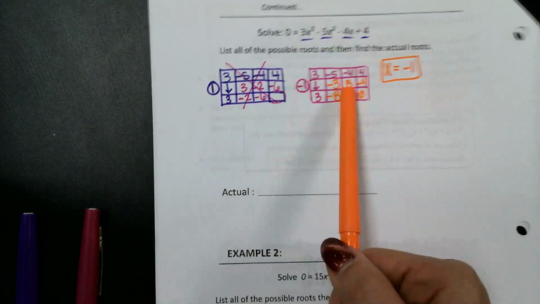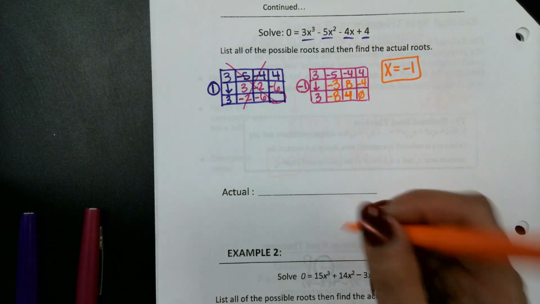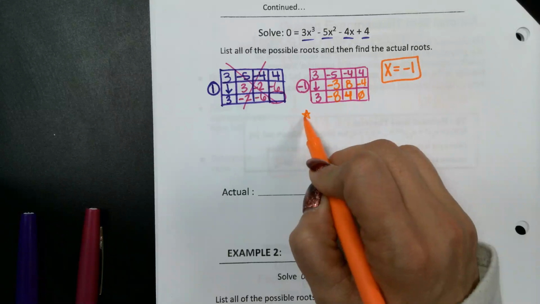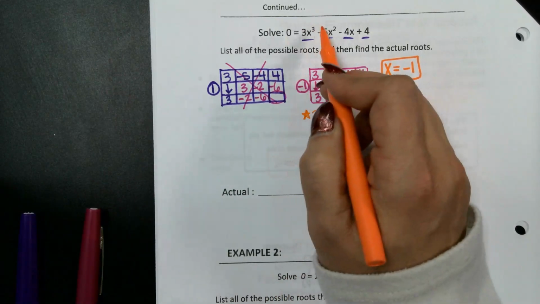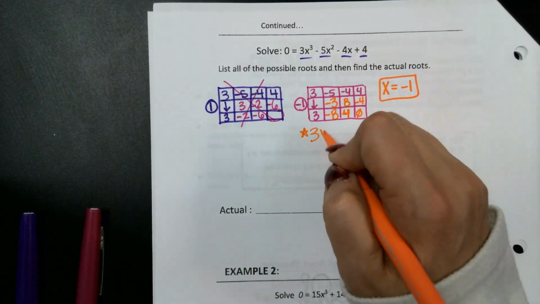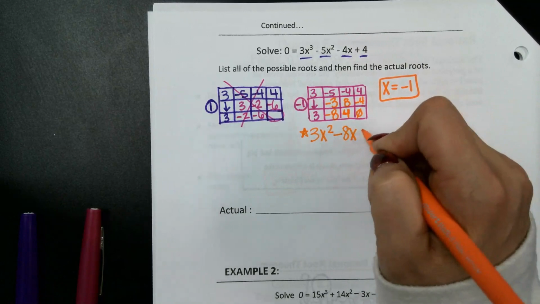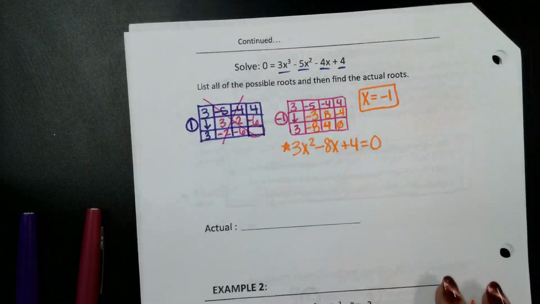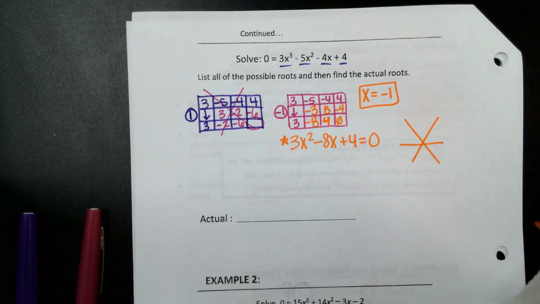One of those will work. Either the positive 1 or the negative 1, okay? Now, to get your other answers, do you guys remember how we would write this out here? We'd put 3, and then instead of x cubed, it would be x what? Okay, and then we just worked our way down, right? So 3x squared minus 8x plus 4. And if we set that equal to 0, now we can do an asterisk, because now we have a quadratic. This will allow us to get our last 2 answers.